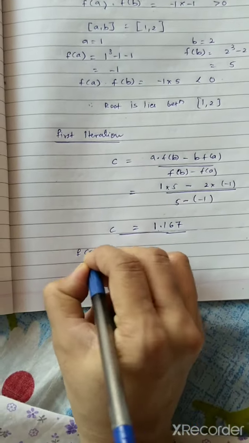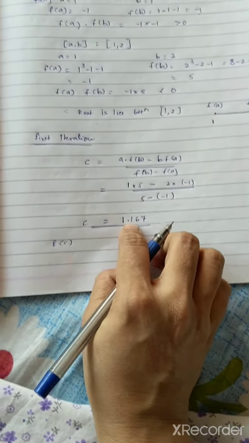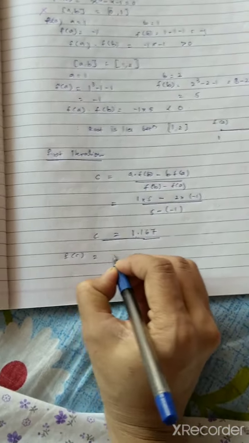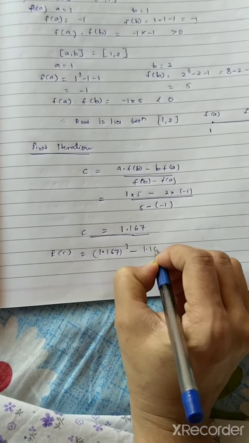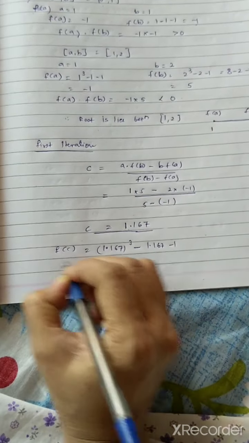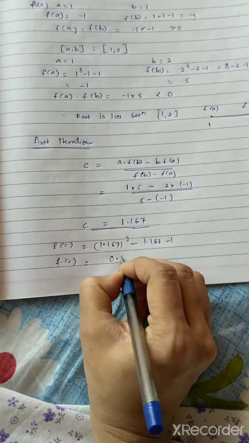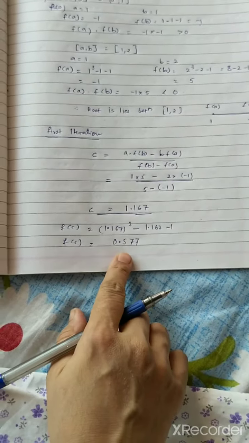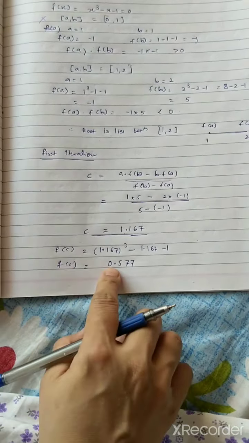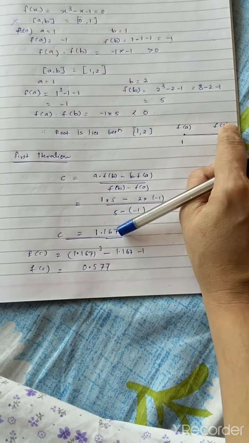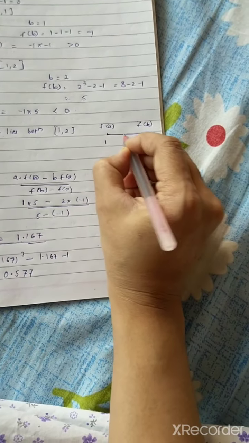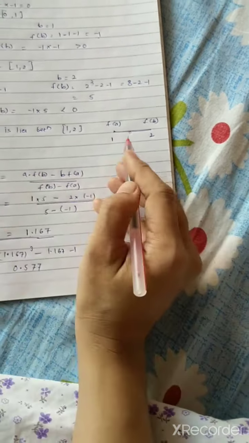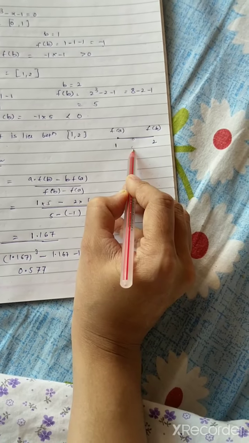Now we'll find f of c. For f of c we have to substitute this c value in given polynomial. So this will be 1.167 the whole cube minus 1.167 minus 1. So this will get it as f of c will be minus 0.577. Okay, using calculator you find the value. Now we have f of c and c, and f of a, f of b. Now again we have to consider, we have considered the point c anywhere over the interval a b, right? So we have to check whether f of a and f of c is less than 0, or f of c and f of b is less than 0.